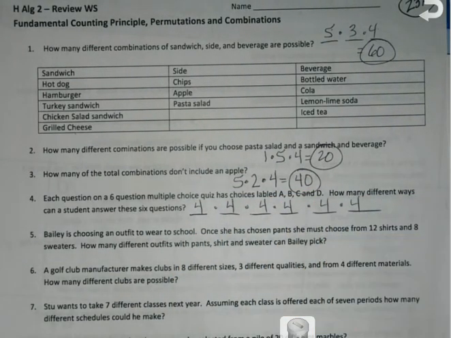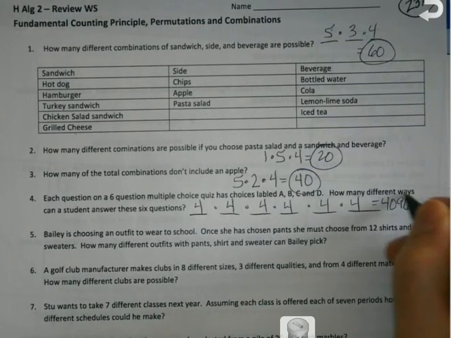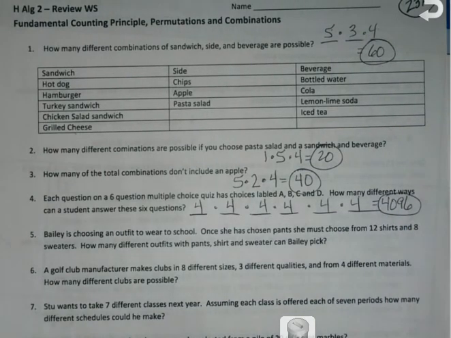I mean, it could be A, B, C, D, A, B, or it could be D, D, D, D, D, D. We don't know. And again, I'm just multiplying them together. When in doubt on which thing to use, try the blank thing. If the blank thing looks like it could work, a lot of times it's going to.